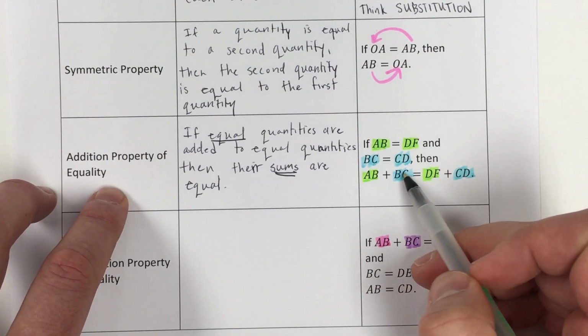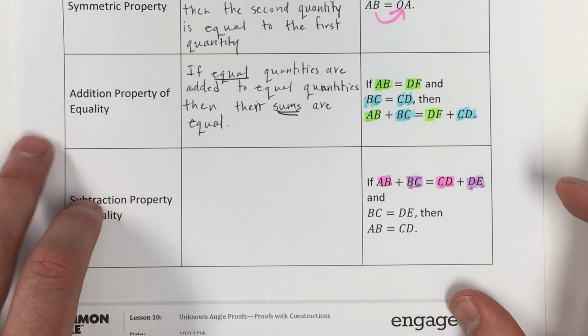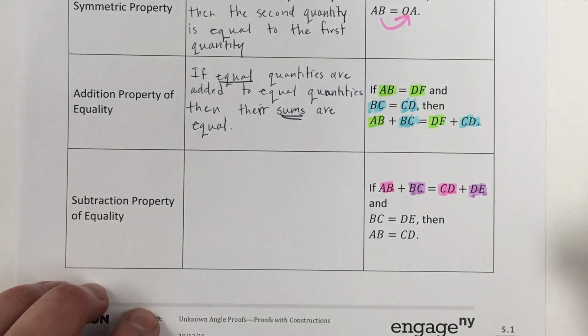And so basically I'm just able to add equals to equals and maintain equality. Really important as we get into segments and angle additions.